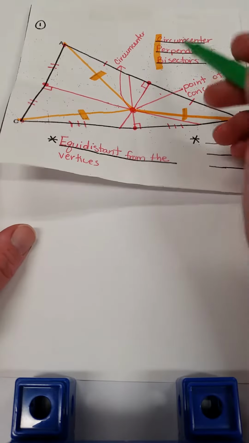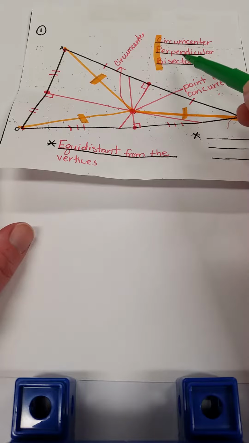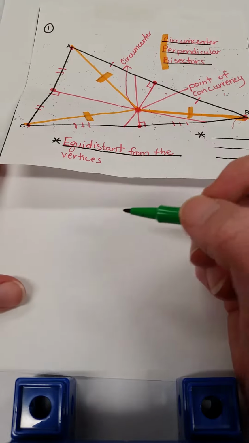So this is the circumcenter, and if you remember, the circumcenter is formed by the perpendicular bisectors. So here's what I want you to write.